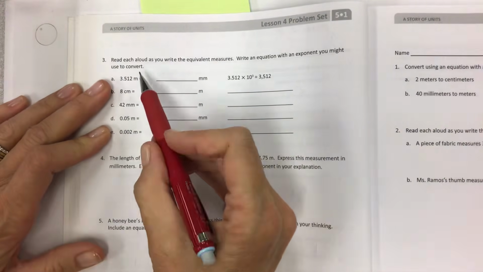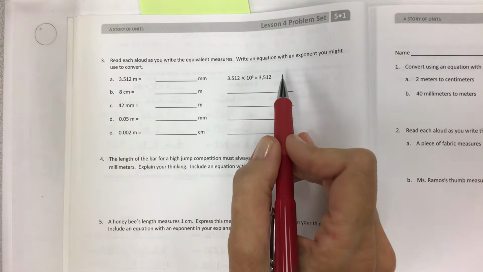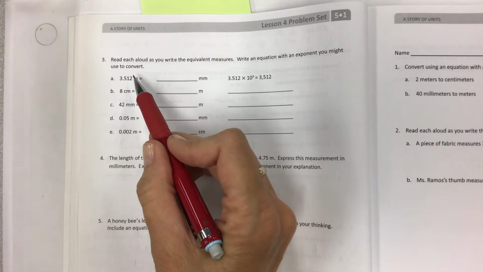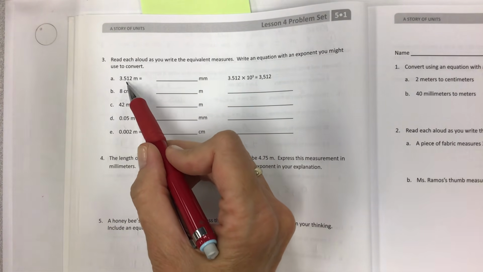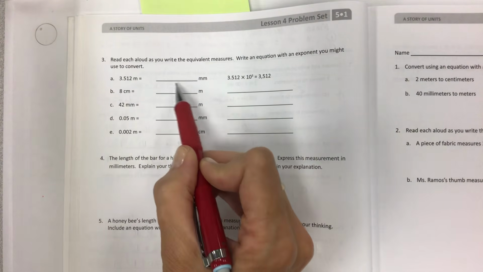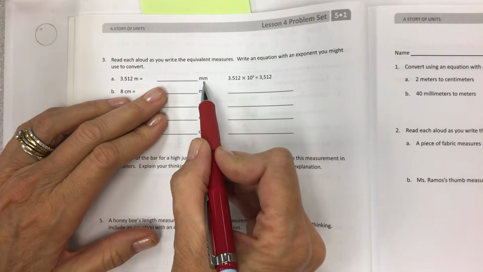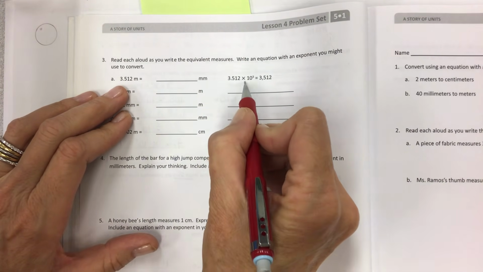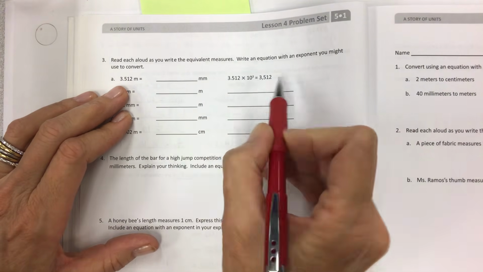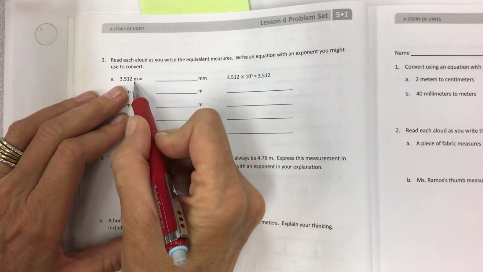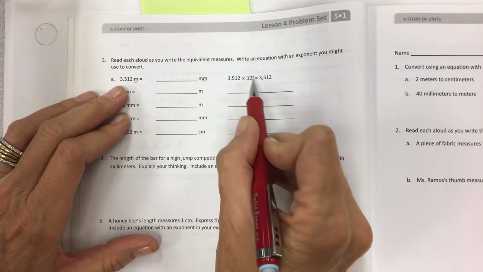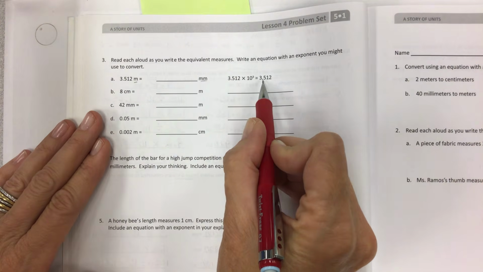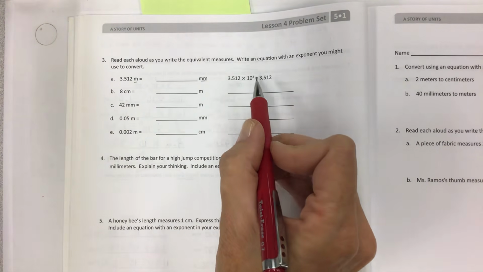There we go. Read each aloud as you write the equivalent measures. Write an equation with an exponent you might use to convert. So if I have 3 and 512 thousandths meters, and I want to change that to millimeters, okay, this is going to be more of the small, therefore they used multiplication. It's a 3-position hop because it's from meters to millimeters. So 10 cubed is going to be your other factor. So my answer is 3,512.